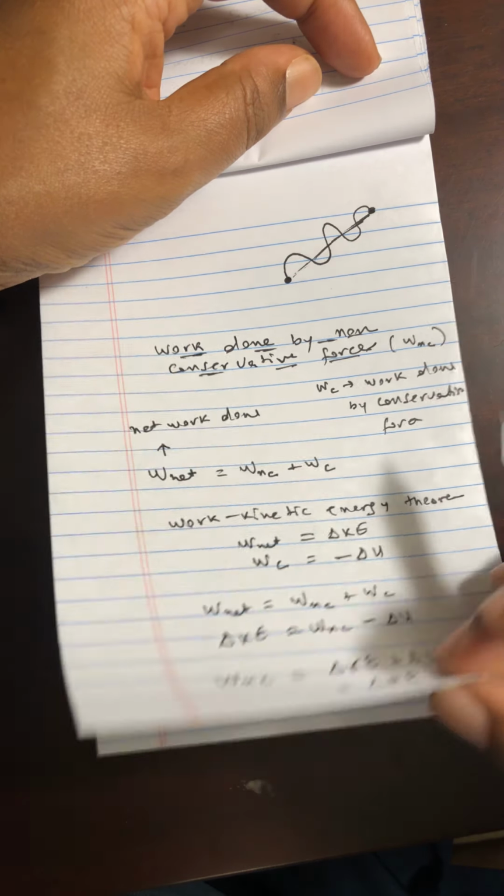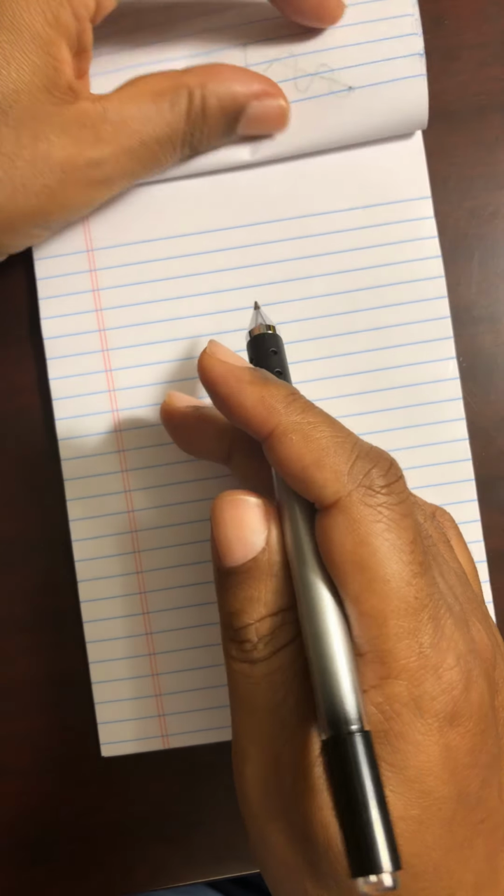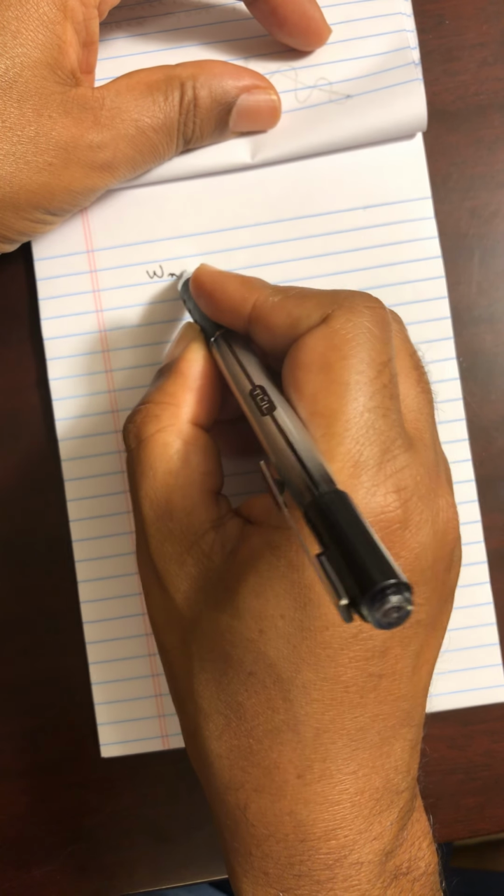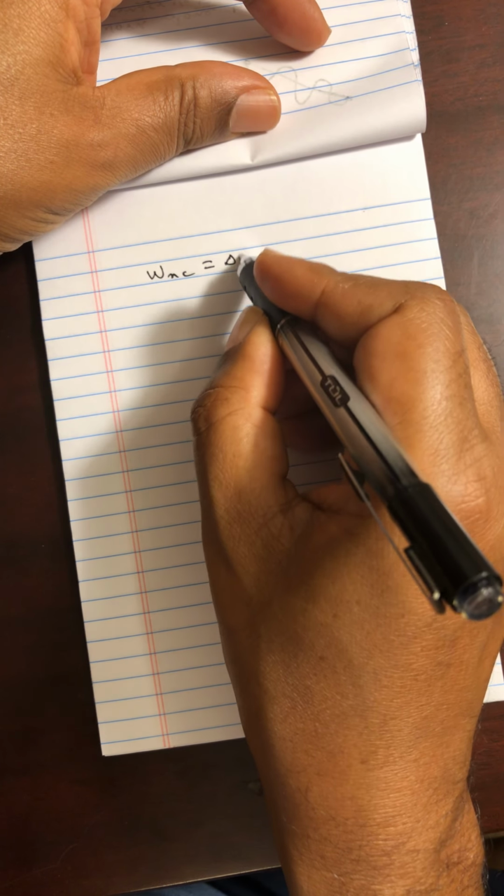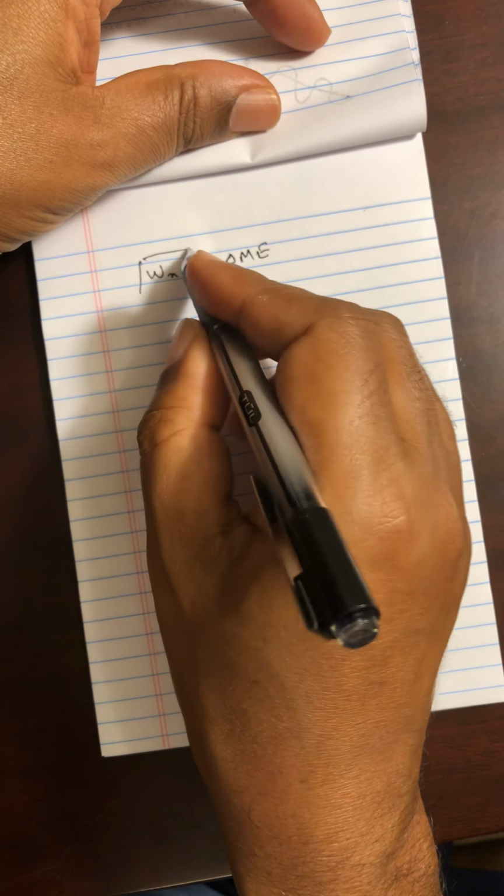So we have WNC equals the change in mechanical energy.